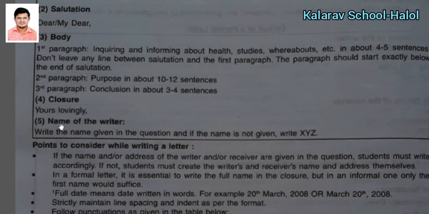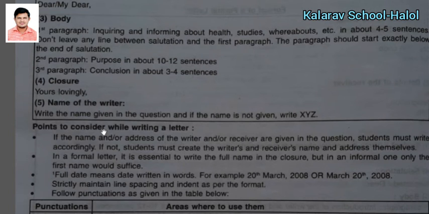Then the closer, yours lovingly. After that, the name of the writer. Write the name given in the question. Again, if the name of that particular person is given in the question, you have to mention that name. Otherwise you can write X, Y, Z.